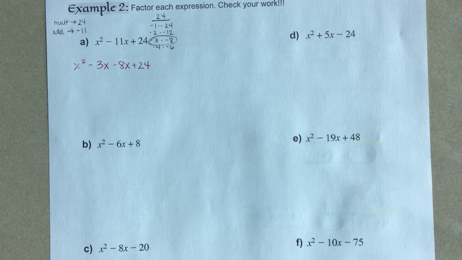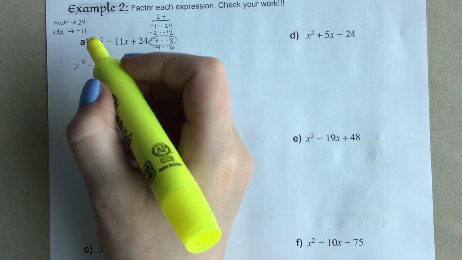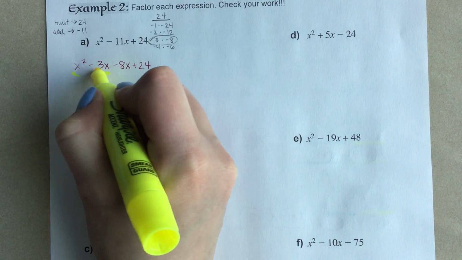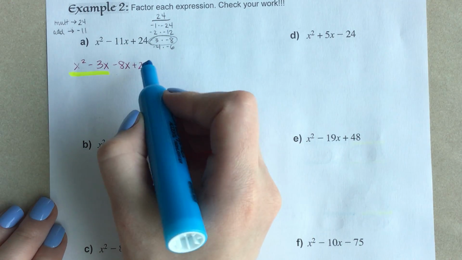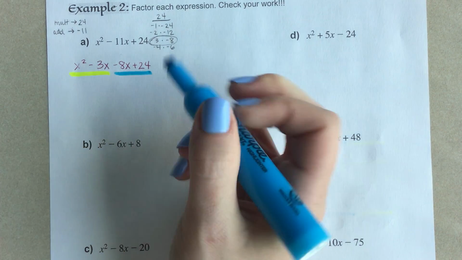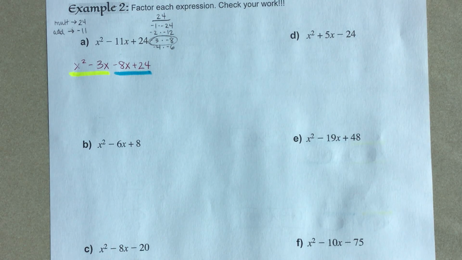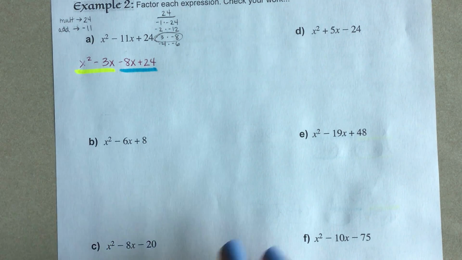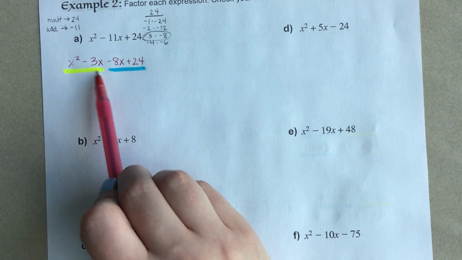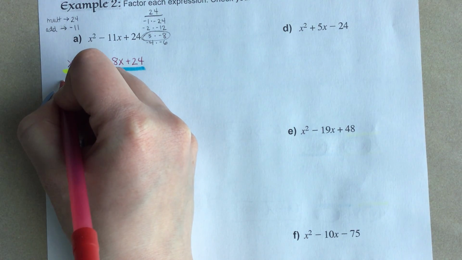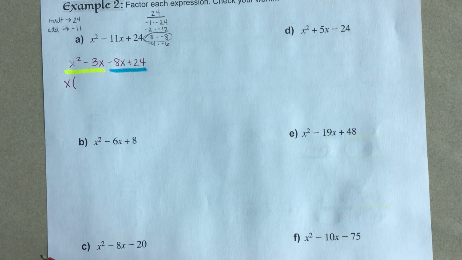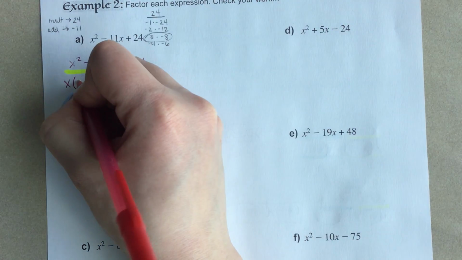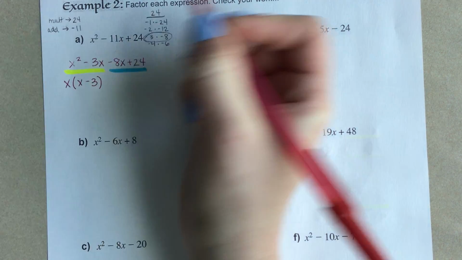Now we're doing everything else exactly the same way. The only difference that we've got going on here is that we've got some negatives. So let's focus in on the first half, and then we're going to focus in on the second half. What is the largest thing that I can pull out of x squared minus 3x? I can factor out an x. But when I pull out that x GCF, what do I have left over? I have x minus 3.